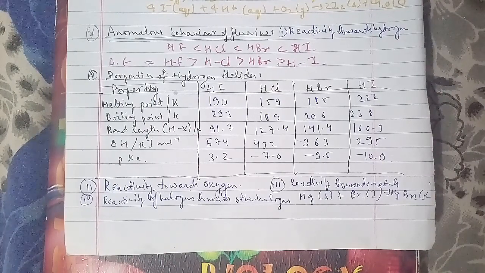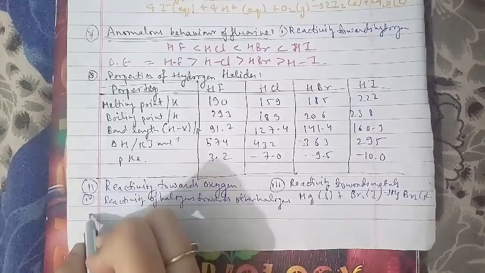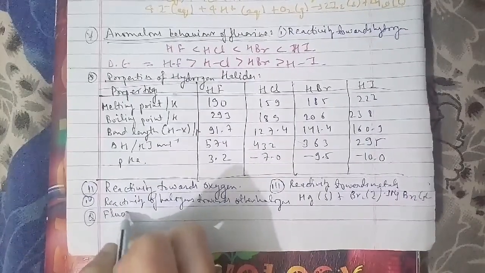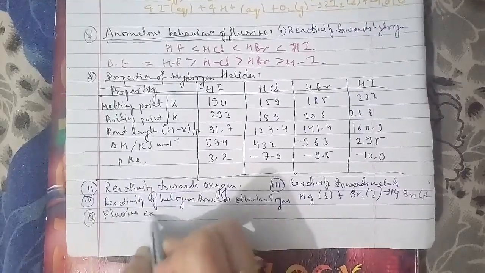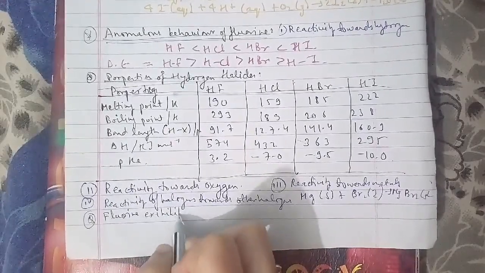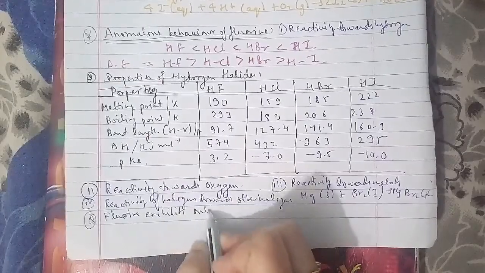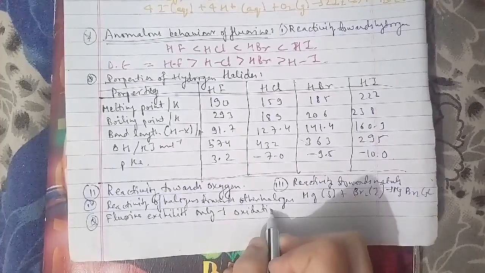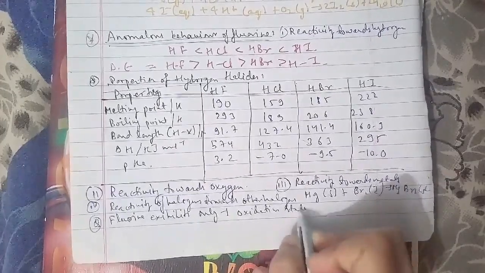In the same way, we have some more questions to talk about. Considering parameters such as bond dissociation enthalpy, electron gain enthalpy and hydration enthalpy, compare the oxidation power of F2 and Cl2. The other question is to give two examples to show the anomalous behavior of fluorine. Sea is the greatest source of some halogens, you have to comment on that.